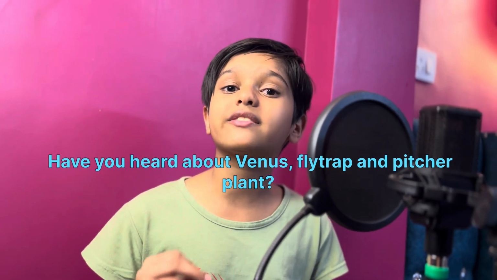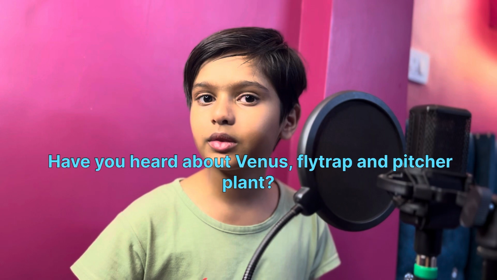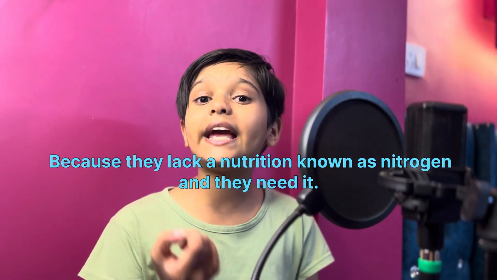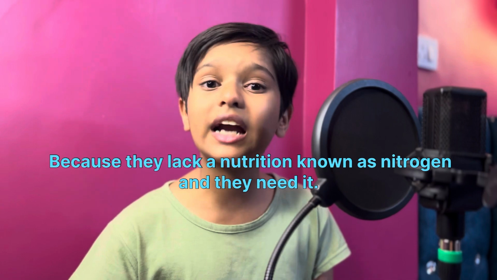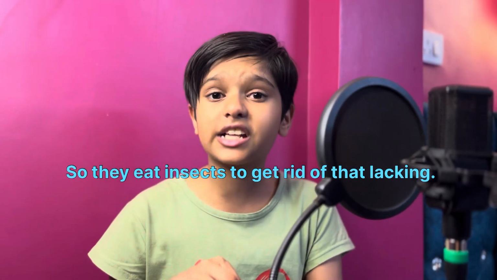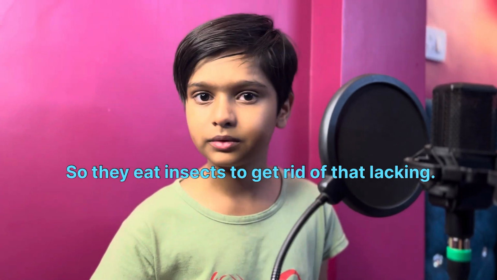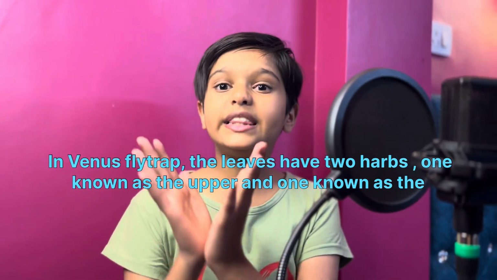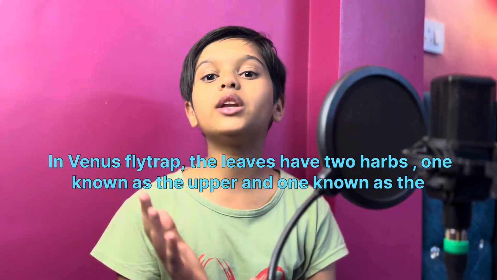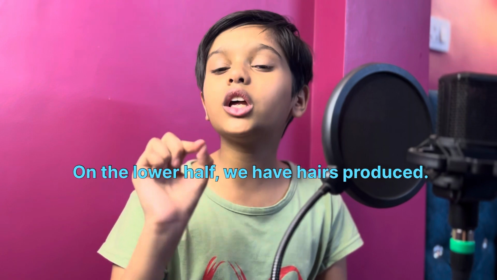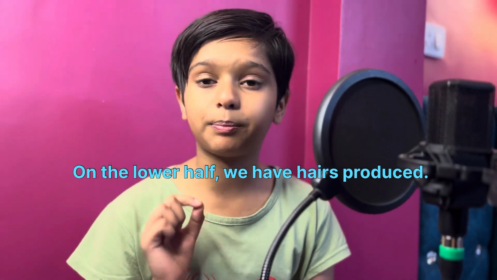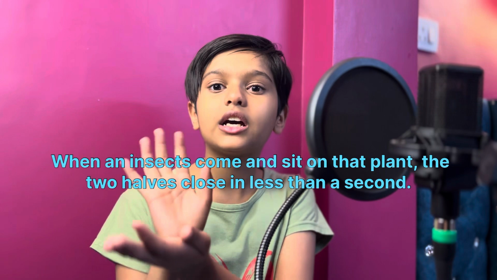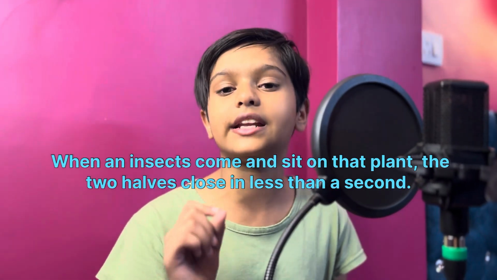Have you heard about Venus flytrap and pitcher plant? These are insectivorous. They eat insects, but why? Because they lack a nutrition known as nitrogen and they need it. So they eat insects to get rid of that lacking. Okay. Now what they do? In Venus flytrap, the leaf has two halves. One known as the upper and one known as the lower. On the lower half, we have hairs produced. There are small hairs. When an insect comes and sits on that plant, the two halves close in less than a second. Shut.